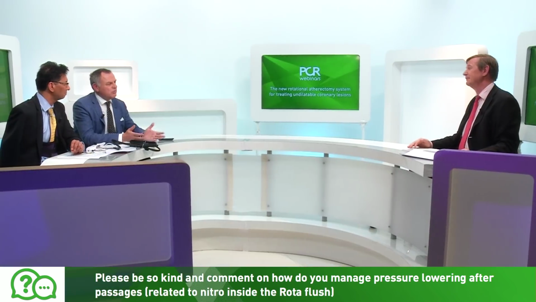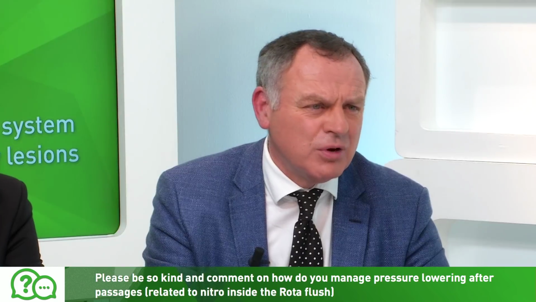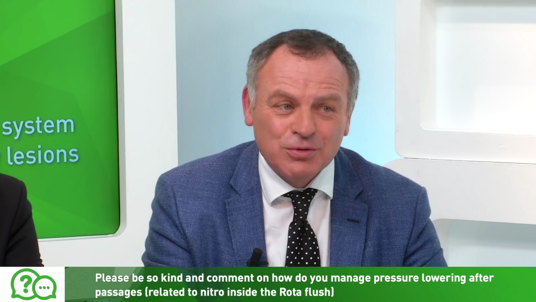Another comment that I could say is that for patients with poor LV function, normally, rotablation is quite contraindicated. So I will say that if you have to face a complex angioplasty with a patient with a poor LV function, probably if you can avoid rotablation, it's better.